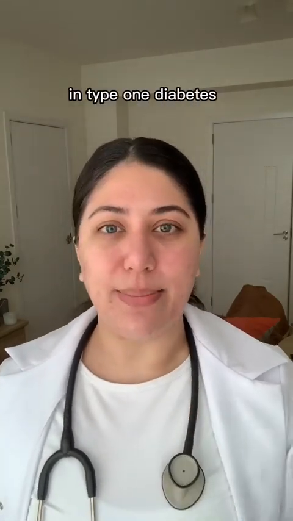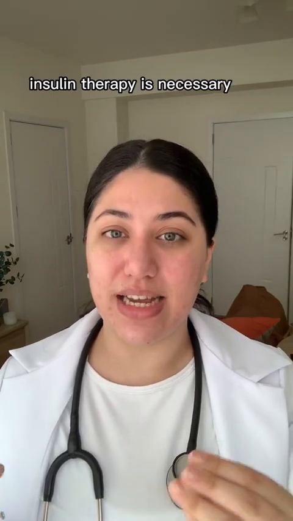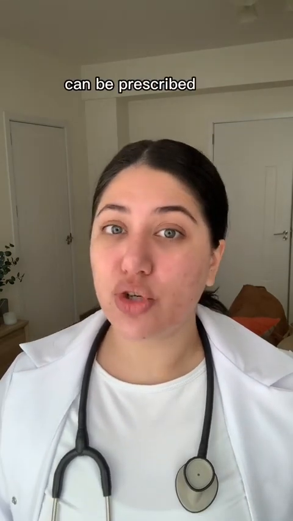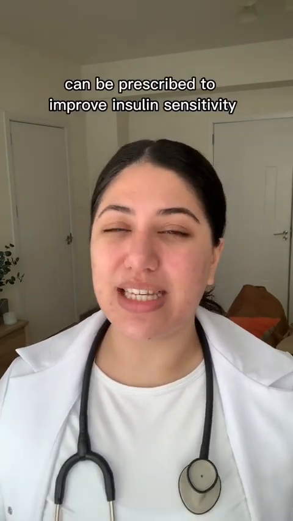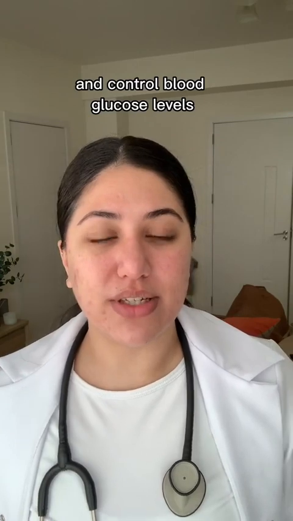In type 1 diabetes, insulin therapy is necessary to maintain glucose levels. In type 2 diabetes, medications such as metformin can be prescribed to improve insulin sensitivity and control blood glucose levels.